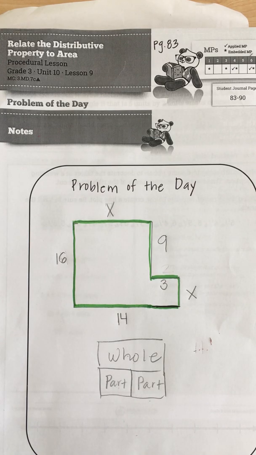Good morning, third grade. So today in math, we are doing Unit 10, Lesson 9, which is on page 83 in your student journal book. And we are studying the concept of relating the distributive property to area. That is our objective. So how are the distributive property and the area related to one another?